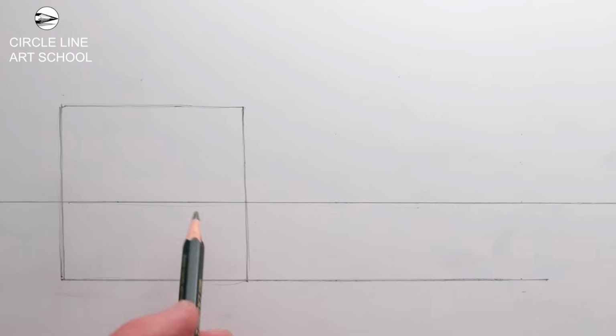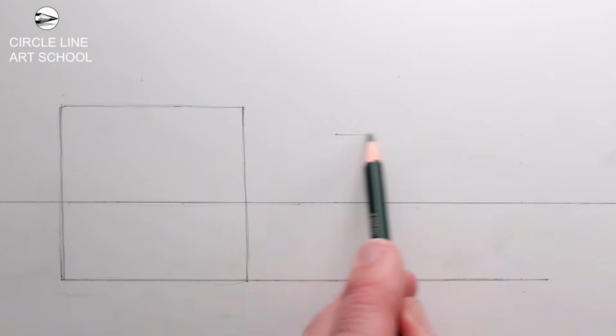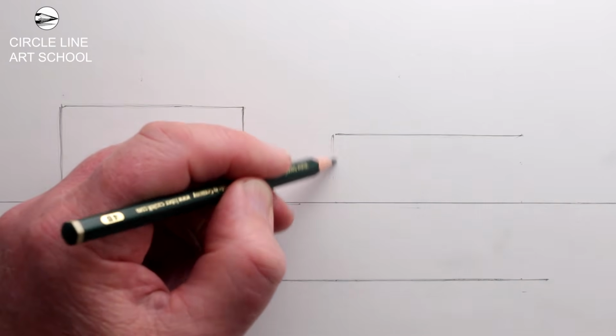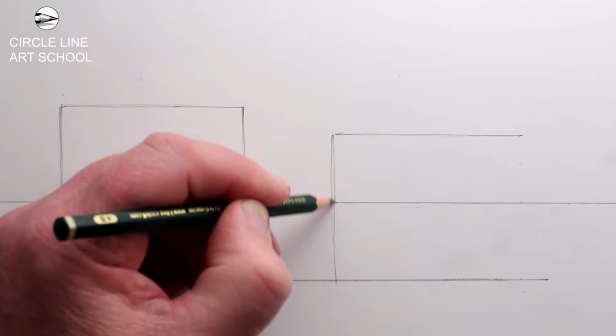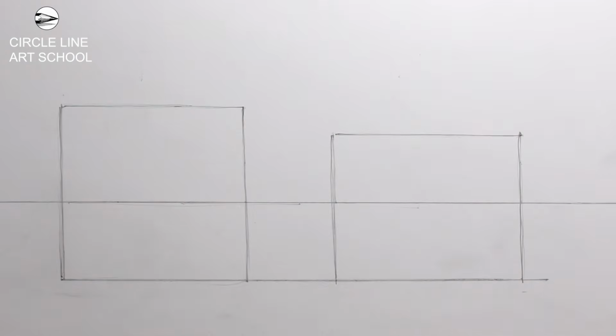Once we've done that, then we can draw another building on the right. You must make sure you leave a gap in the middle between the two buildings, and the building on the right just needs to be another rectangle. So we have two basic rectangles which will be the fronts of two buildings with a gap in between.